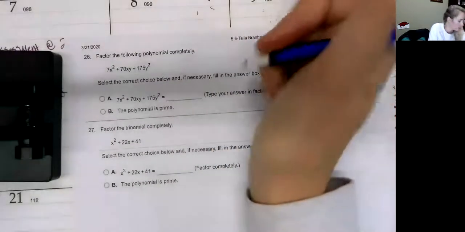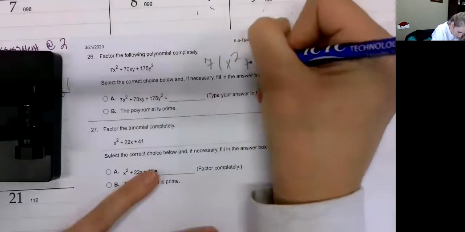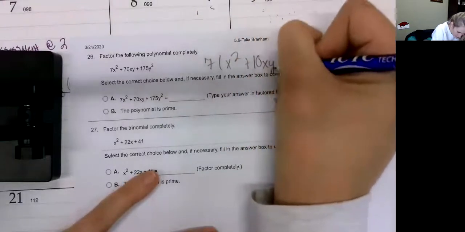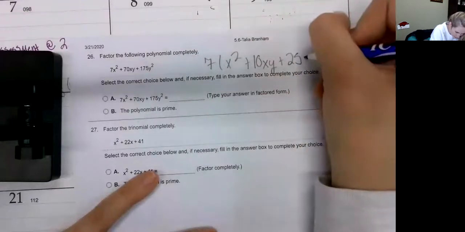Does 7 go into 175? Isn't 7 times 25 175? So, okay, 7x squared plus 10xy plus 25y squared.